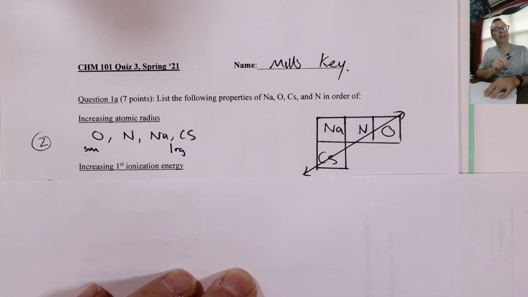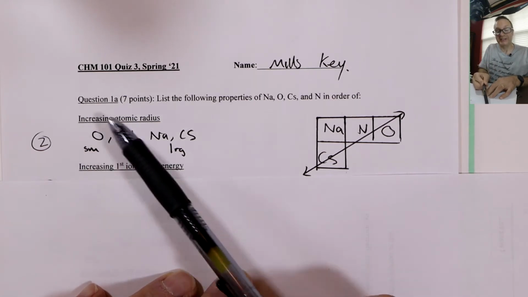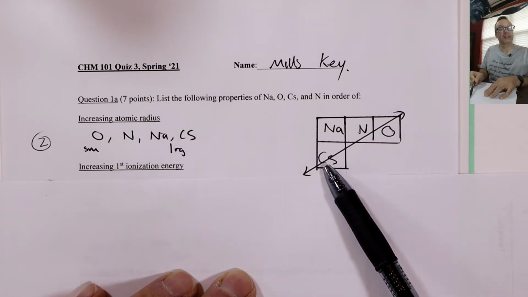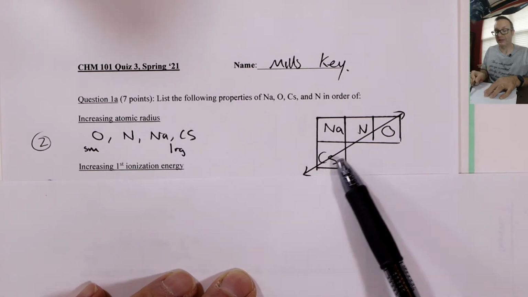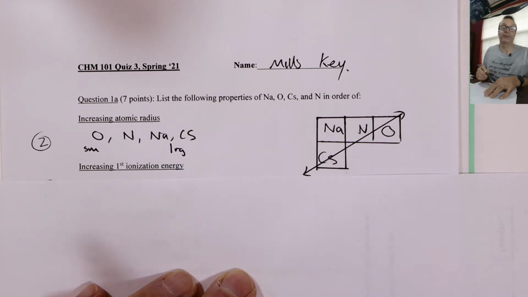Okay, and that's what I taught you in class, right? So hopefully you got that one. A couple of people got the order switched. Increasing means small to large. So smallest first is the reverse trend, isn't it, right? So be careful, right? So that's the largest, that's the smallest. Increasing radius, smallest first. Okay.